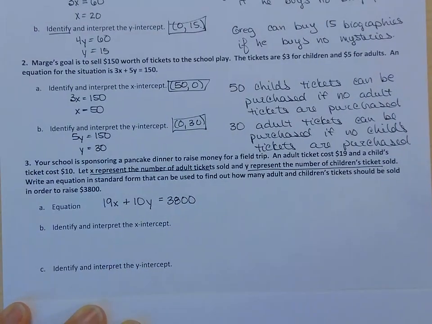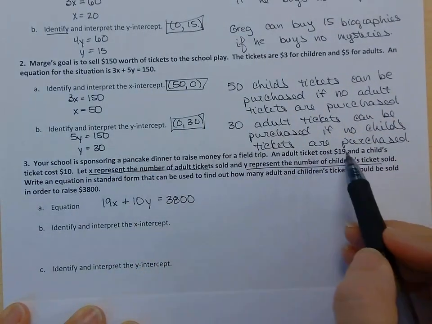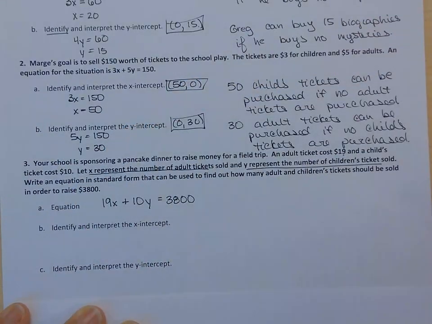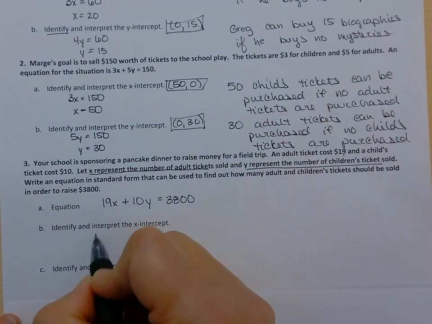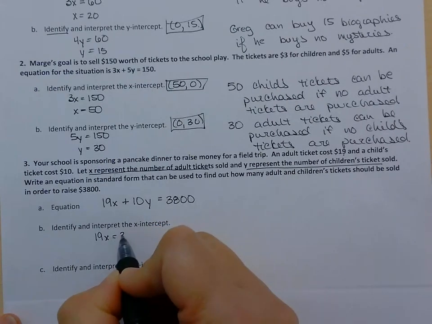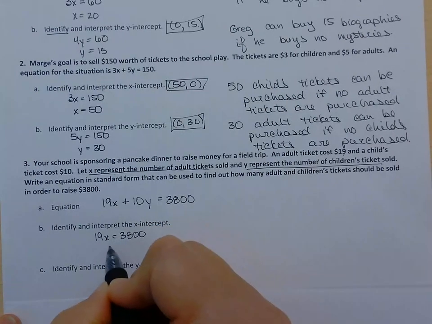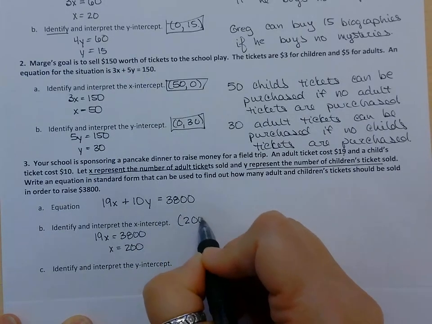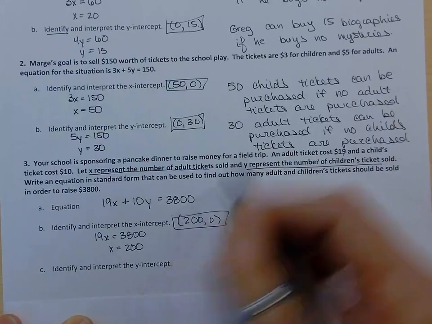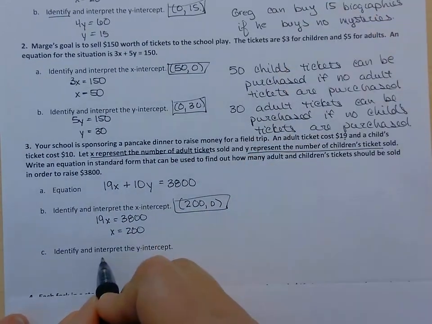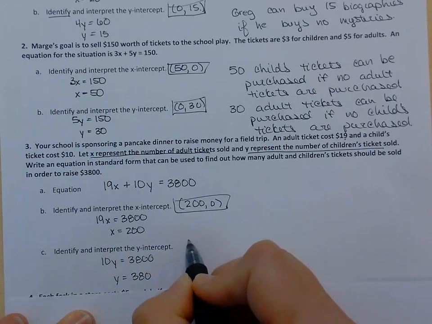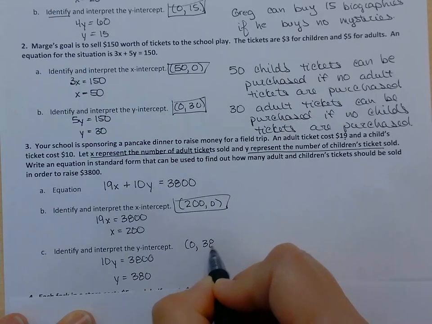So there's my equation. So I attach the idea of x as the number of adult to the adult cost, and y is the number of children's tickets to the cost of a child's ticket, and there's our total. So to identify, we say 19x equals 3,800, and divide, and you get 200. So my x-intercept is 200, 0, and it has to be an ordered pair. For y-intercept, I just need the 10y equals 3,800, and I can divide and get 380. And my y-intercept is 0, 380.